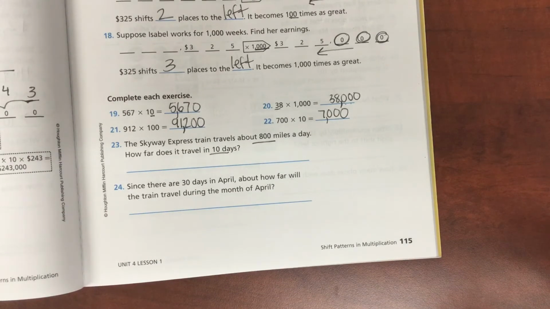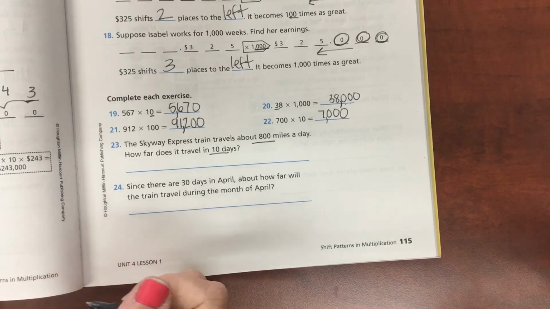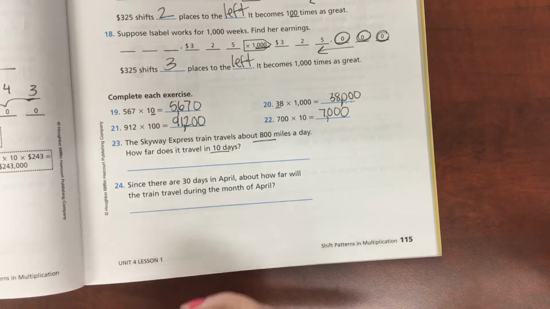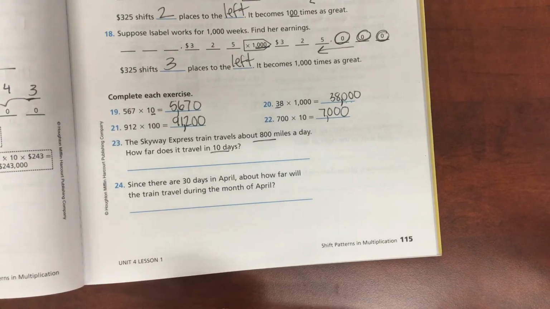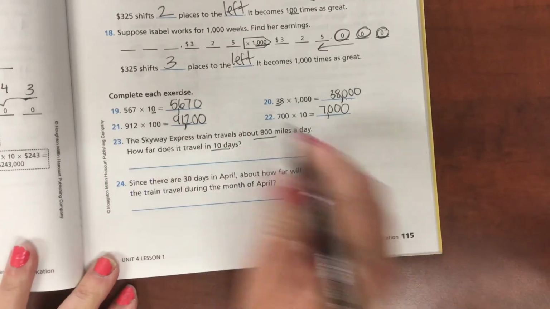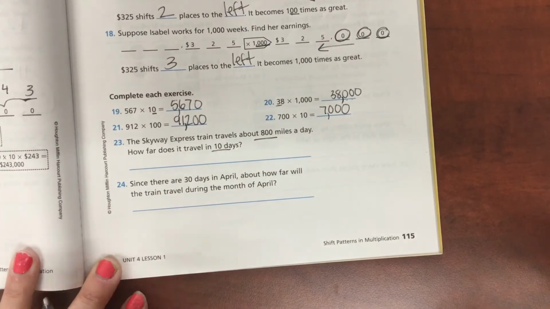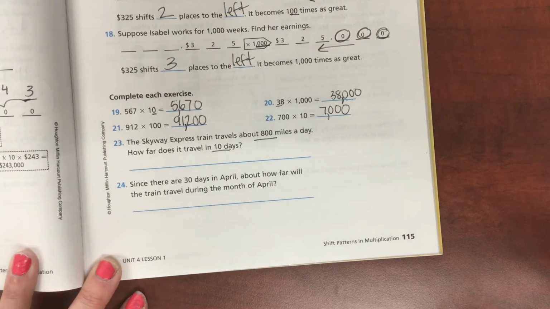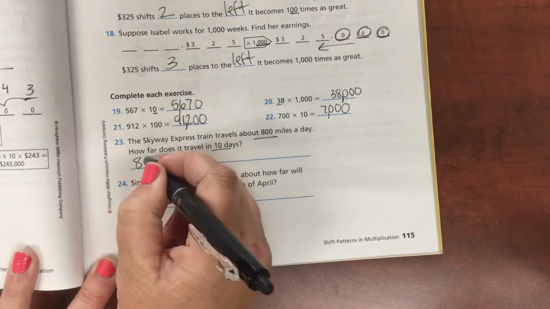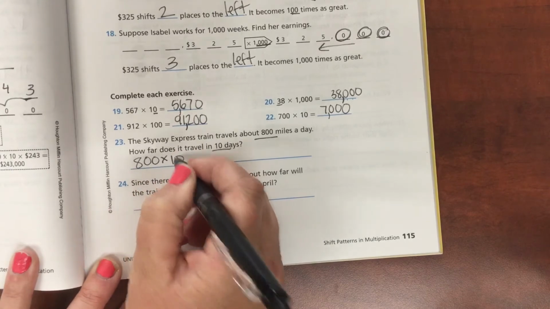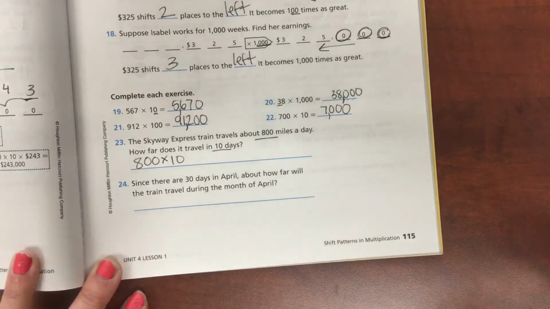Corey, thank you for raising your hand. Add a 0 and then add 100. Okay, first, I see where you're going, but why am I doing that? What's the mathematical equation? You move everything to the left, but what would my equation be to solve this problem? It would be 800 times 10.